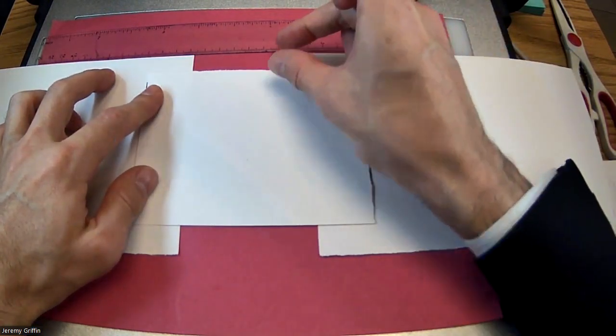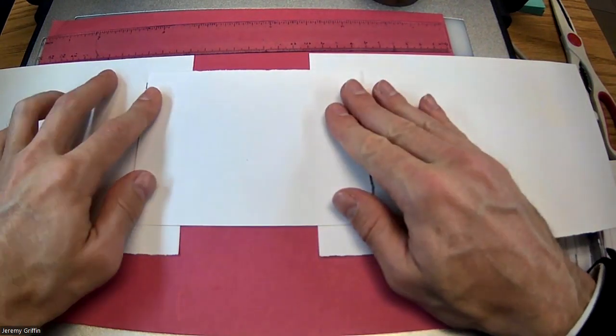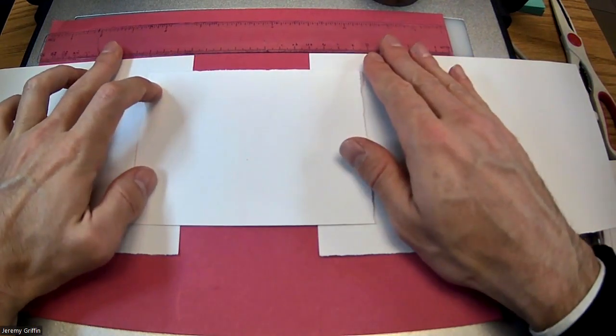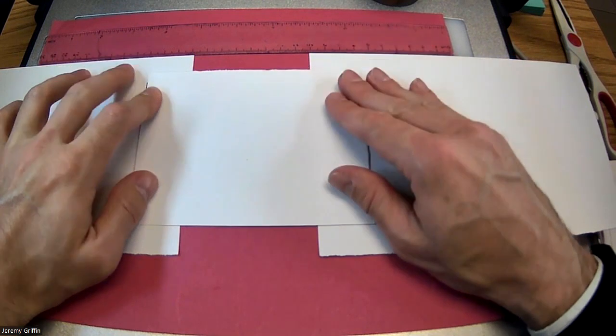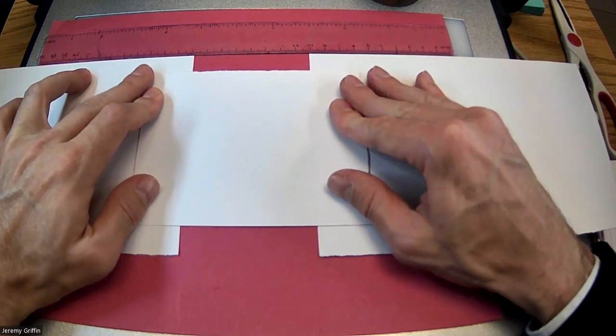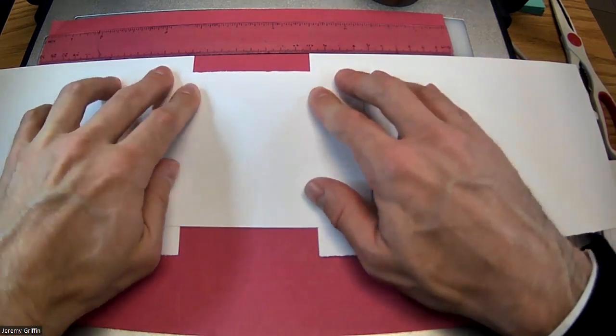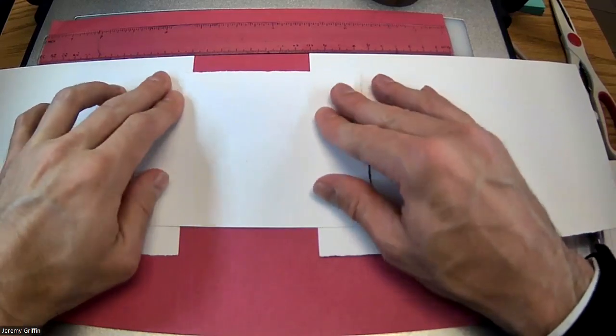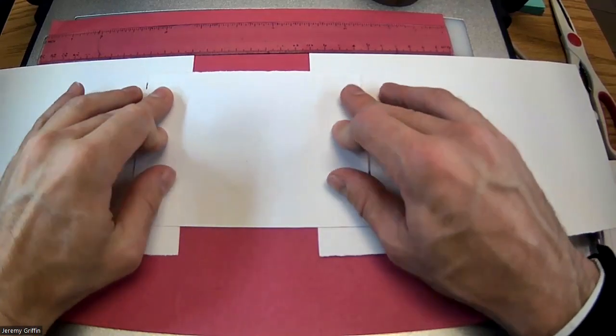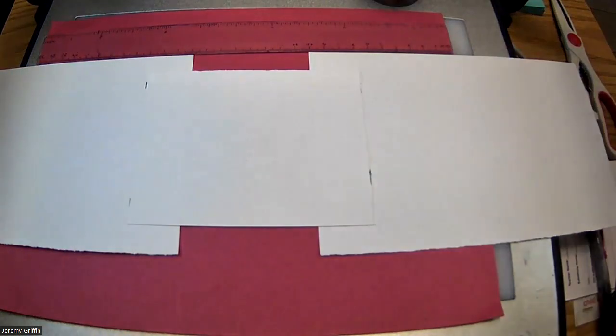There's about 1.5 centimeters there, about 1.5 centimeters right there. Make sure this is all straight. That looks pretty good right there. All right, so that is glued down.